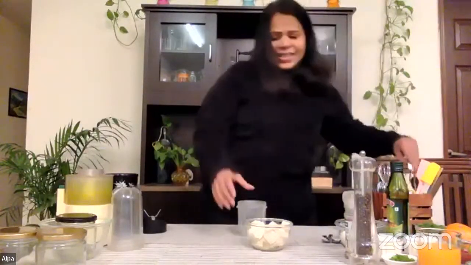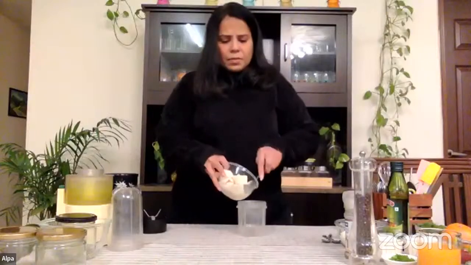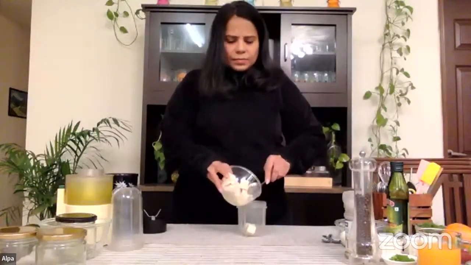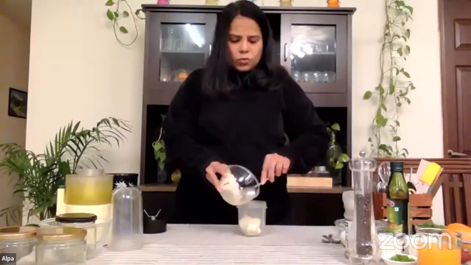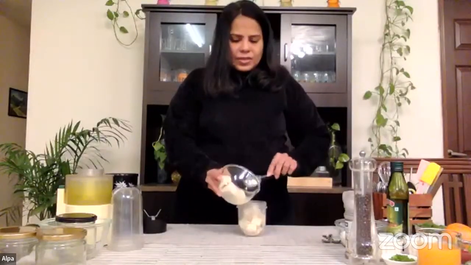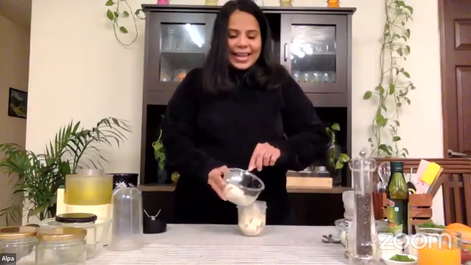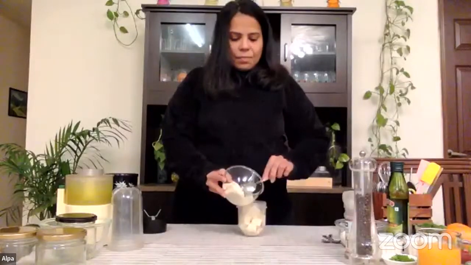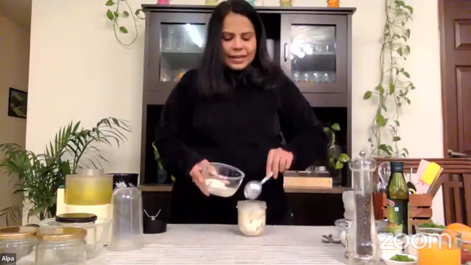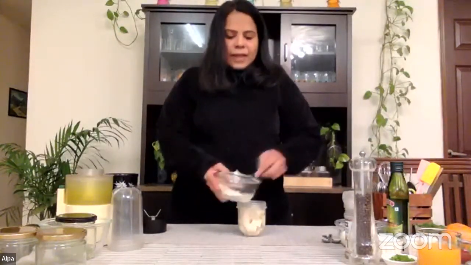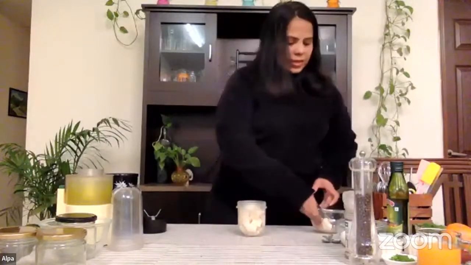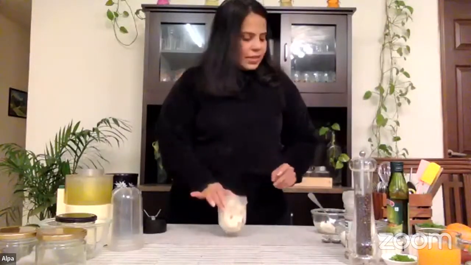So let's take our tofu in a blender, in a mixer jar. It's 1 cup of silken tofu. The advantage of silken tofu is it doesn't have any taste. So it can blend with other flavors, and it can give you a very nice and creamy mayonnaise. Okay, so this is our first ingredient.